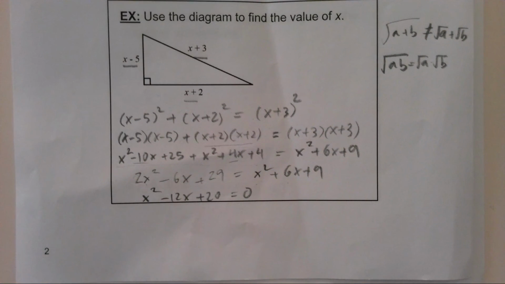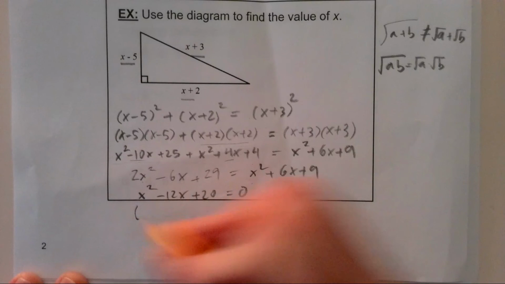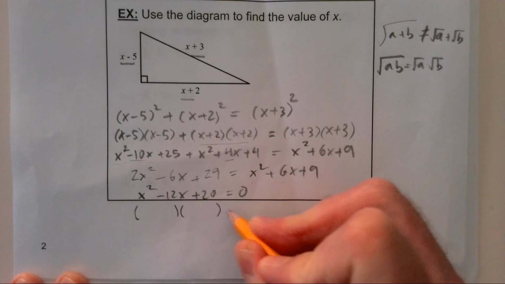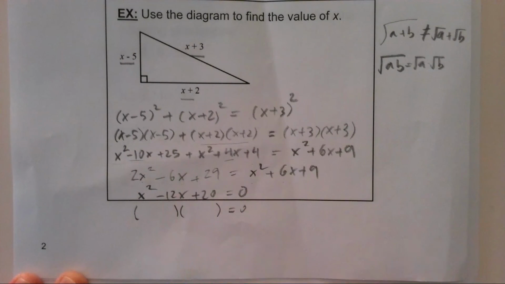Okay, again, this is a quadratic equation. You all should be pretty comfortable solving these things. We reviewed them at the first day of class, I believe, way back in August. If you are shaky on quadratic equations, just remember, always try to factor first. If that doesn't work, then try quadratic formula. Here it looks like I can find two numbers that multiply to 20 and add to minus 12.